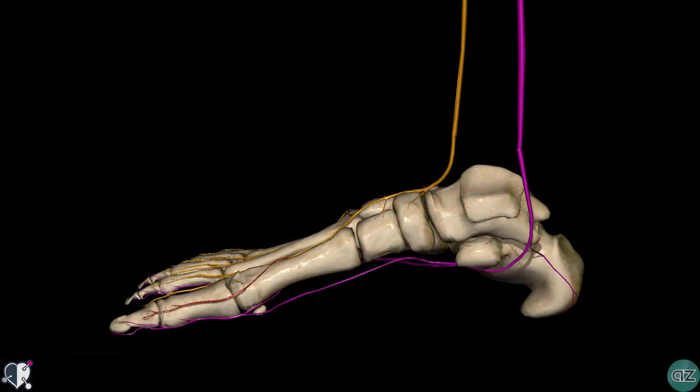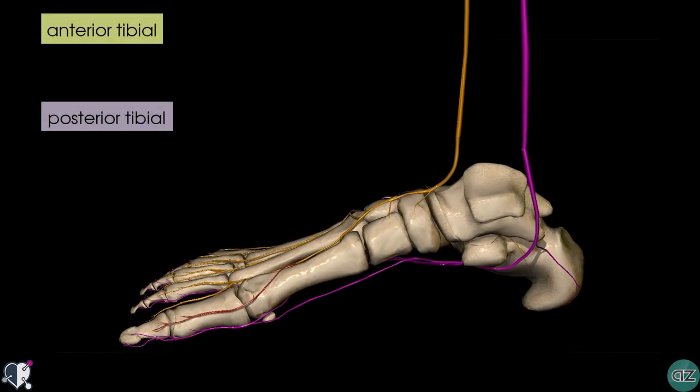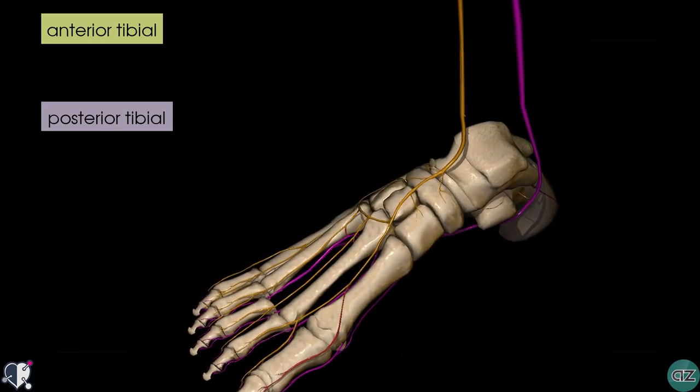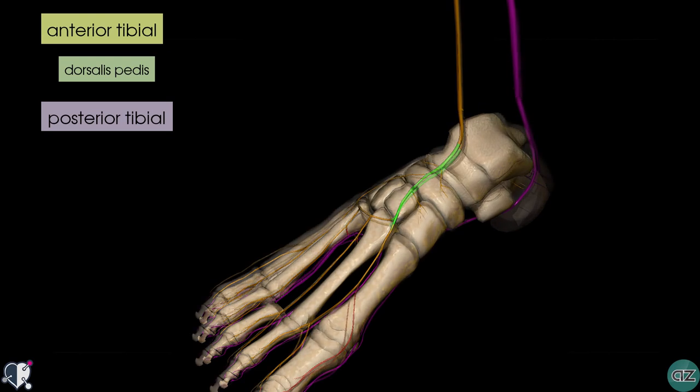This tutorial follows on from the one I did on the arterial supply to the leg. The foot is supplied by branches of the anterior and posterior tibial arteries. We've got the anterior tibial artery here in yellow and the posterior tibial in pink. The anterior tibial artery becomes the dorsalis pedis artery, which is the dorsal artery of the foot, and you can see that highlighted here in green.